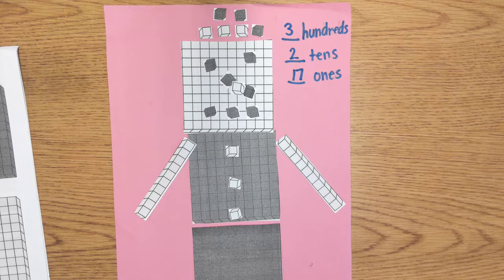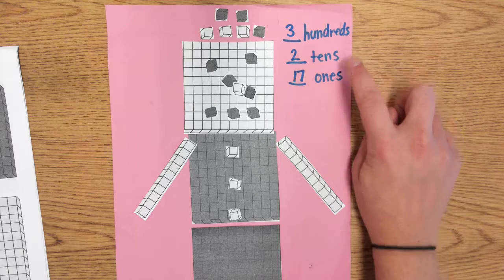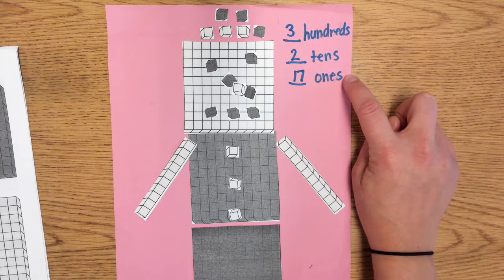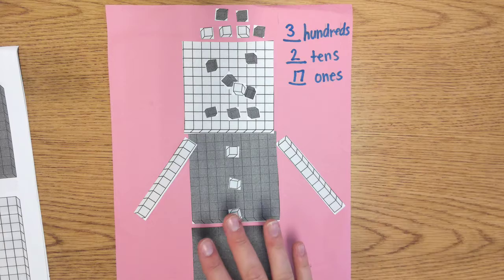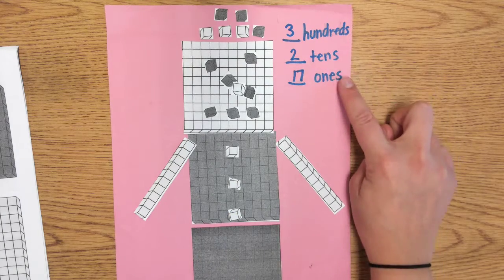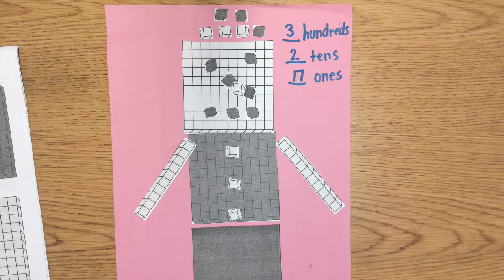Well, when you finish your creation and after you finish gluing him, your next step is that you're going to fill out your exit ticket. And you're going to use the number of hundreds, tens, and ones to help you figure out the value of your snowman or of whatever creation. I made a snowman, whatever your creation is. So first you have to cut out and build it. Then tell how many of each you have, and then fill out your exit ticket that you tell the value of each place. I hope you enjoy making your creation.